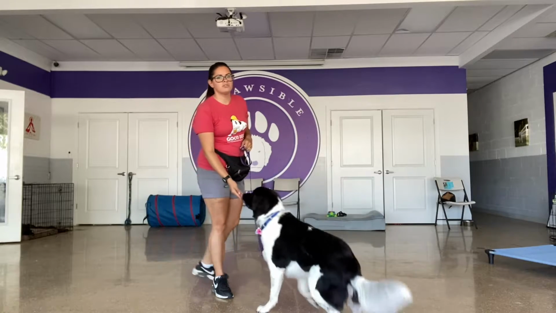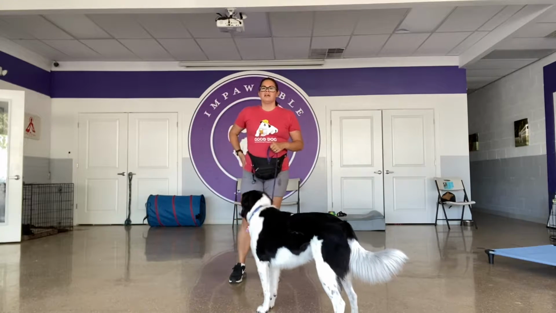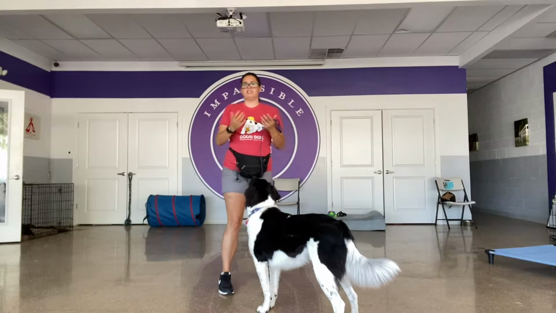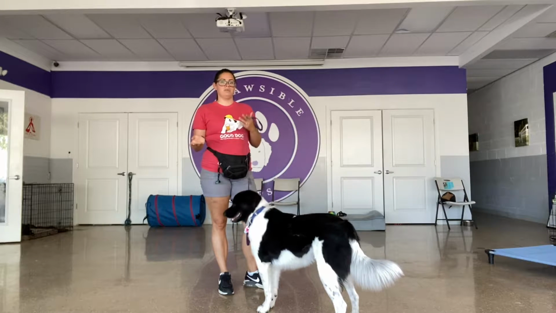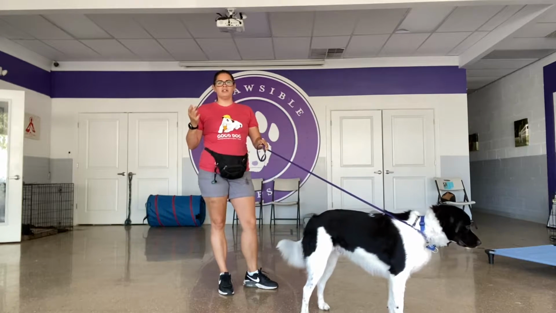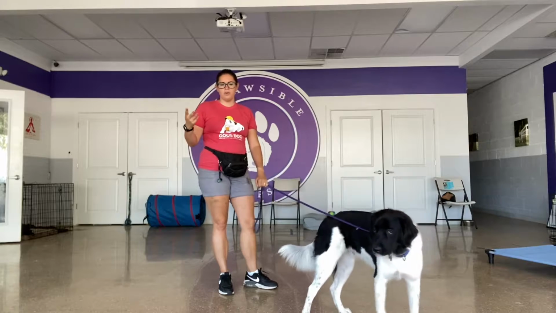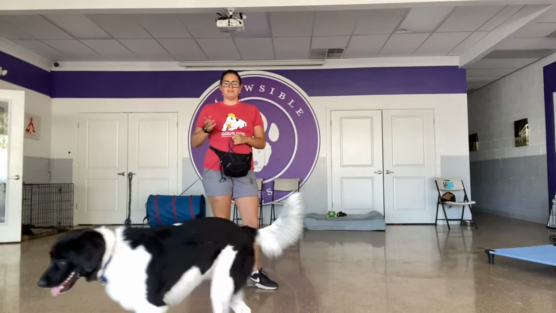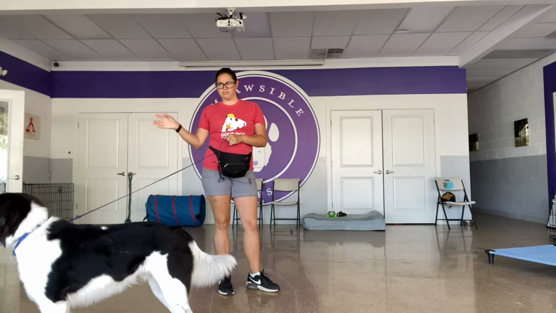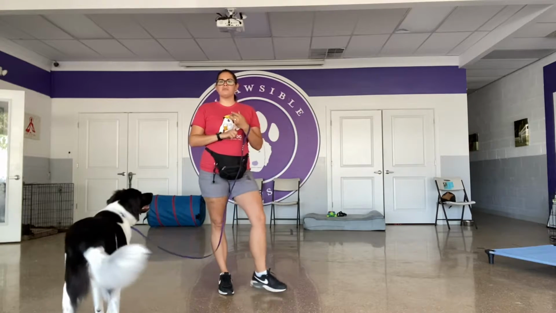So I have a couple of different markers that I will be using. Each one will help create clarity and expectation with what I want him to do within behavior. So we have the word yes, we have the word good, we have the word okay, and then we have the word no. Yes and good are going to be reward markers. There's kibble on the floor around us, that's why he's checking in with that. Those are going to be our reward markers.